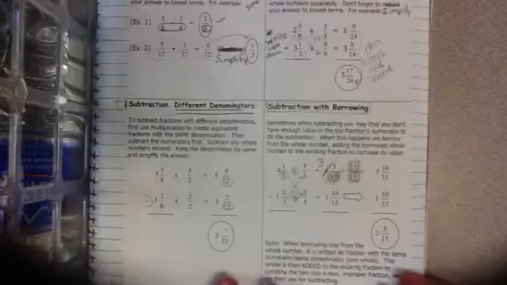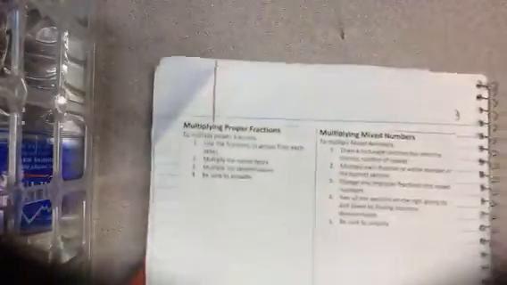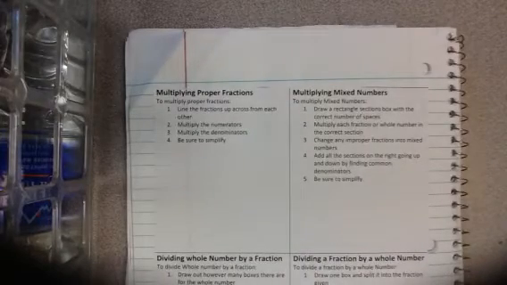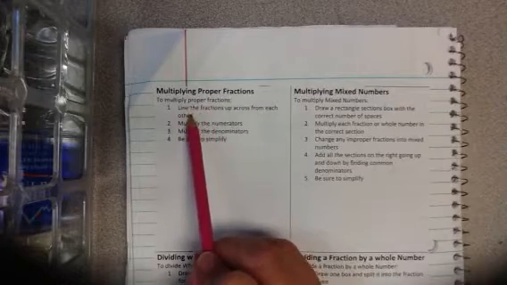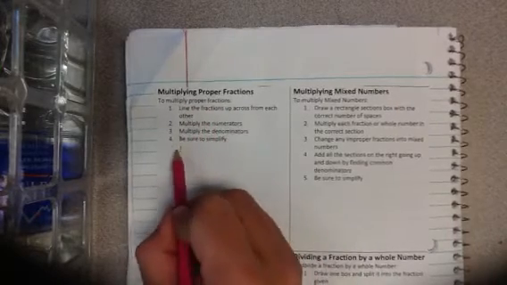Let's move on to reviewing multiplying. So let's turn your paper over. You already have these written in. I'm going to write as I talk, and you highlight and look at this. So, multiplying proper fractions. I have steps here. Here is my problem.